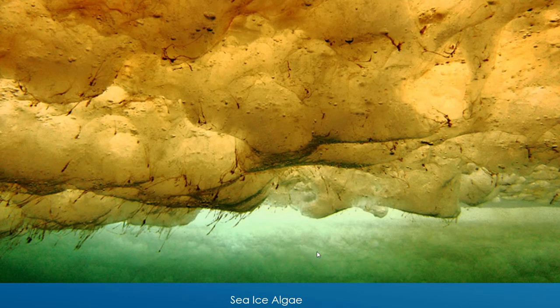So here is a photo of sea ice algae. Right, you can see these look like filamentous stuff here. So this is the ice, and where the filaments are reaching into is the liquid portion. But you can see here, these are all filamentous algae.